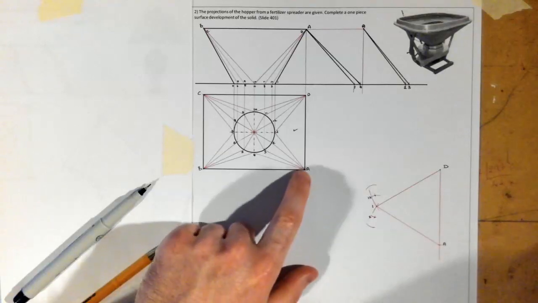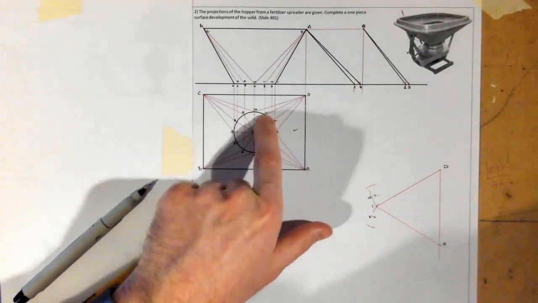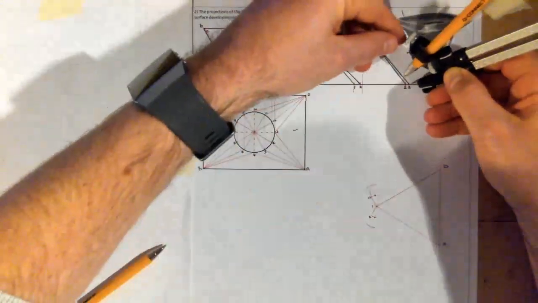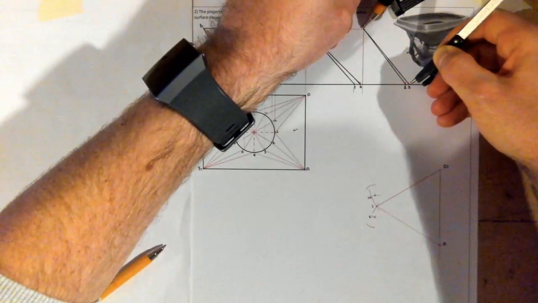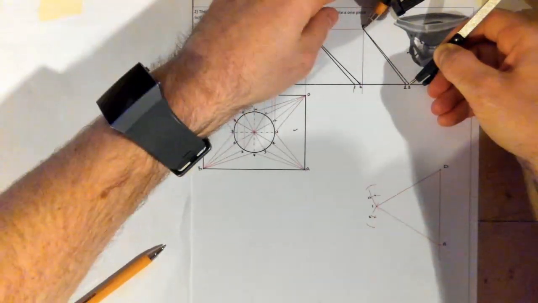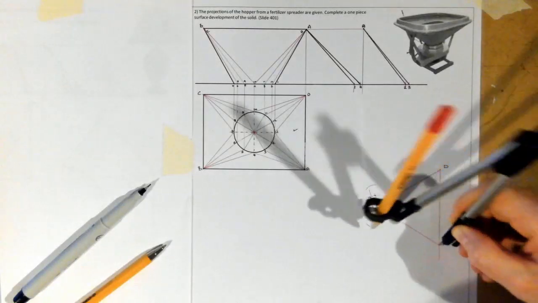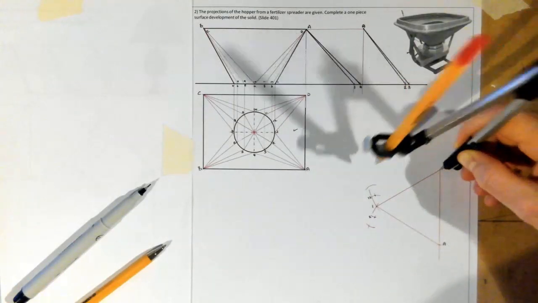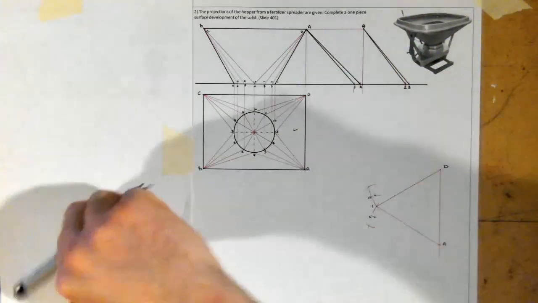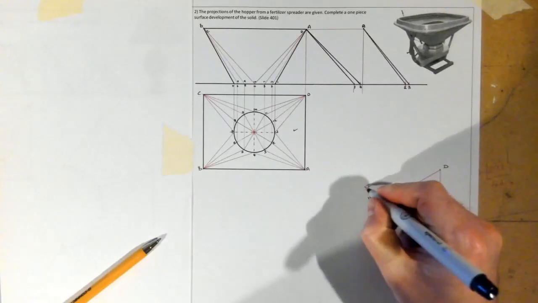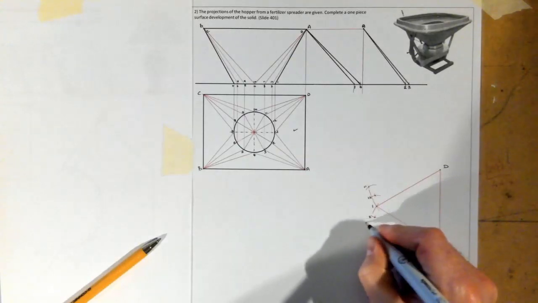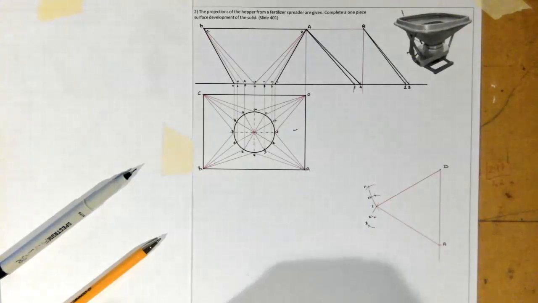Now I need the true length from A to 3, which is the same as D to 11. So wherever my 3 was, up to A, to 3, and D to 11. Once again, very important, label. Okay, the exact same thing again.